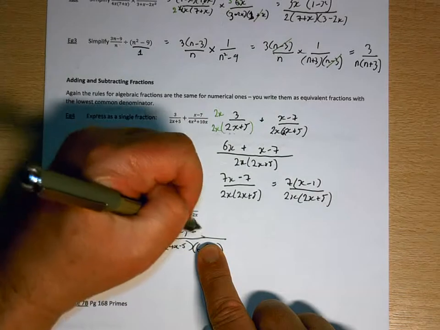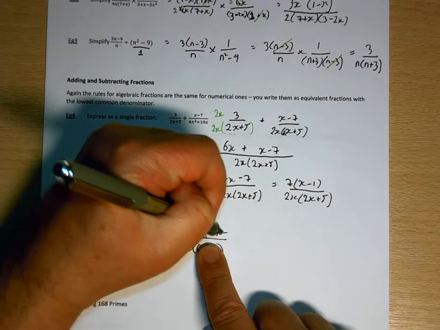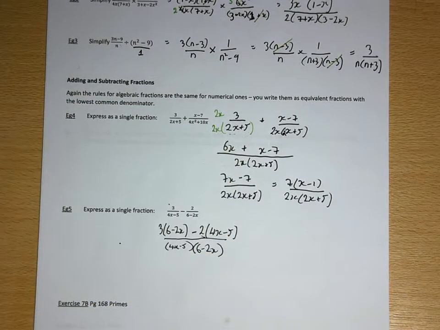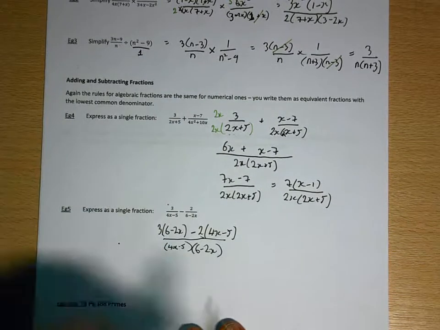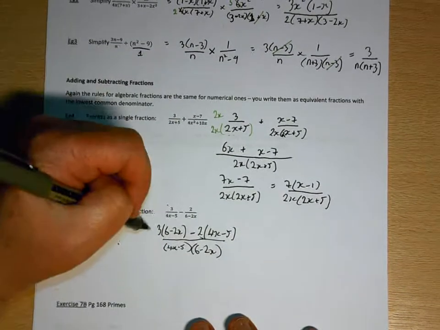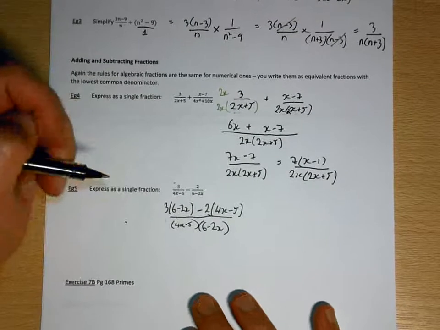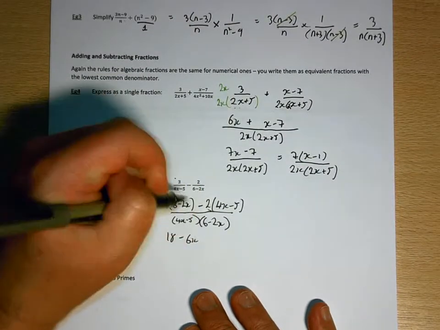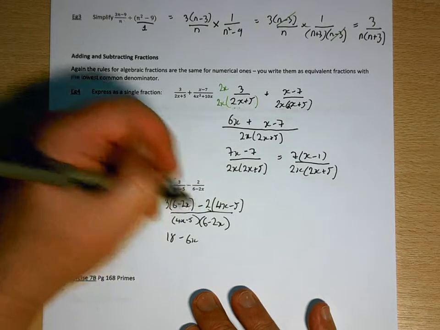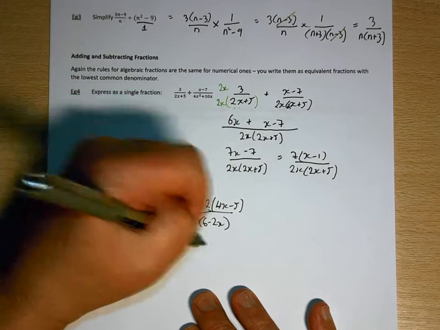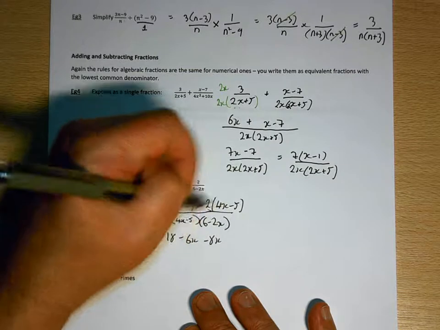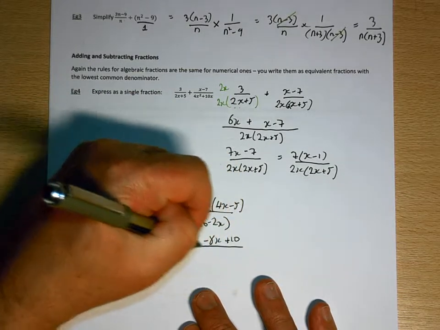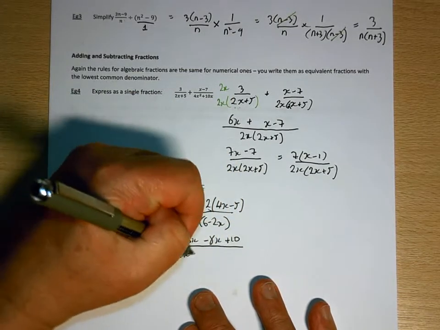So it's going to be 2 times 4x minus 5. Tidy up the numerator by expanding the brackets. So 18 minus 6x. You have to be careful here with the minus outside. So it's going to be minus 8x and then plus 10 all over that.